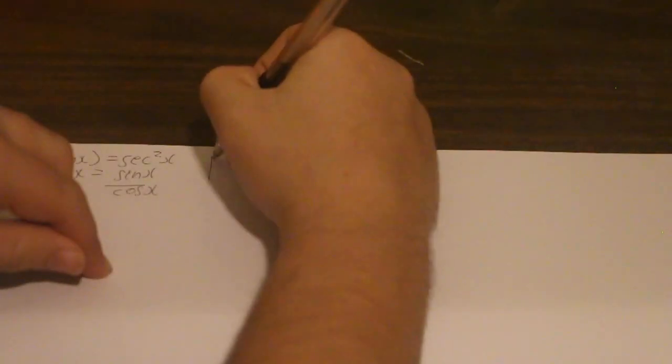So now we're going to prove that the derivative of tan x is sec squared x. So, what is tan x? Tan x is sin x over cos x. For those of you that are skeptical about this, I'll draw a little triangle and do the proof of that.